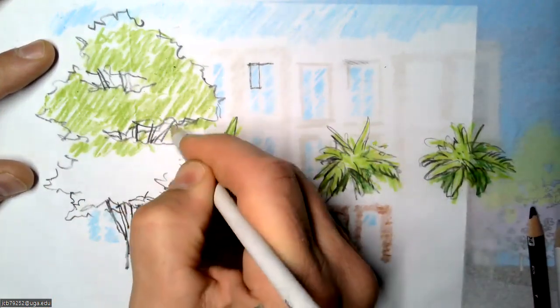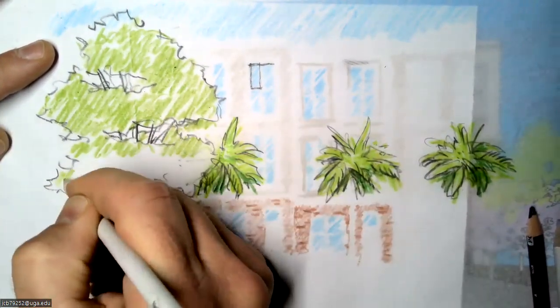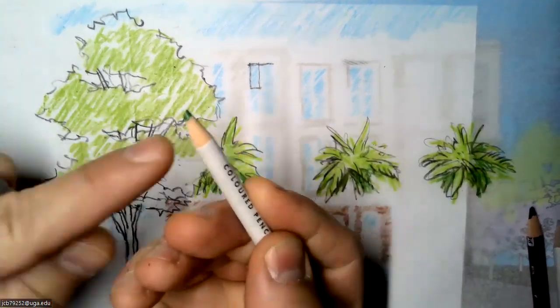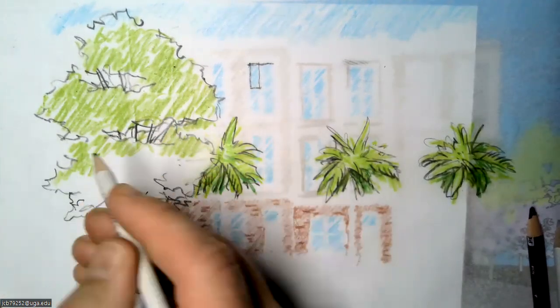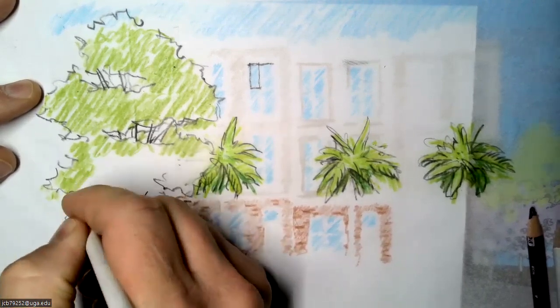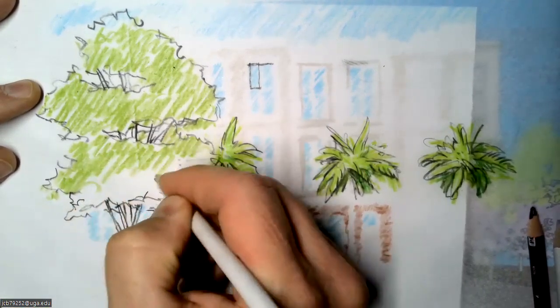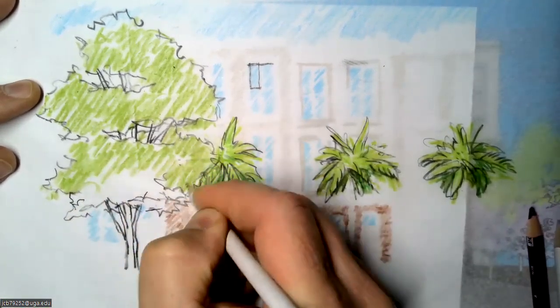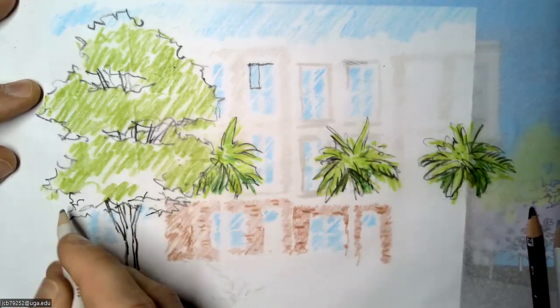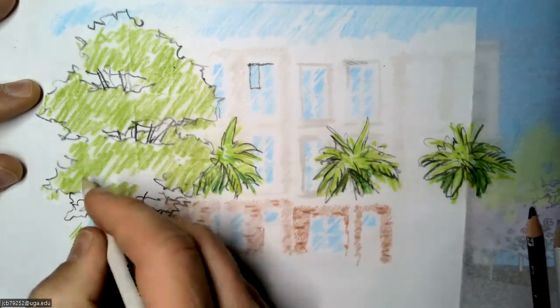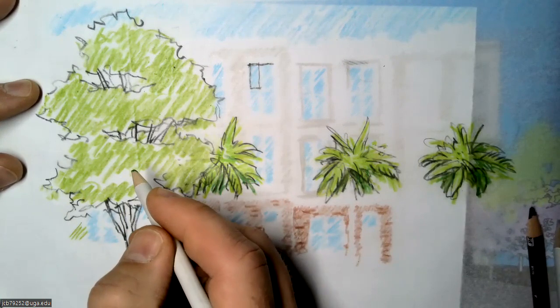What degree shading am I doing? 45. Look how broad my tip of my pencil is, yeah? So I'm not spending 4 years doing this shading, right? If it was really narrow and I was like, what's that?